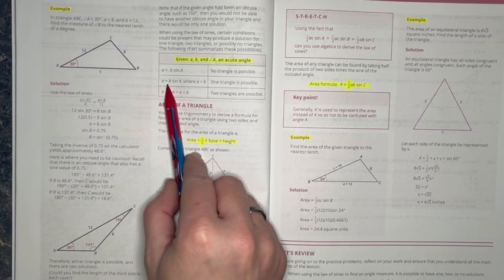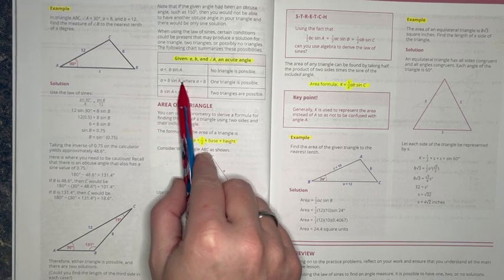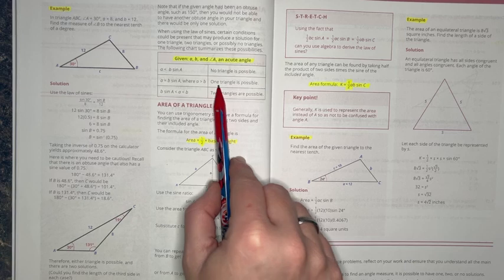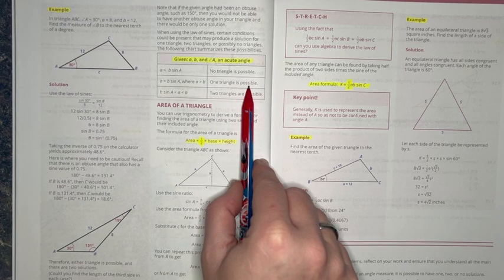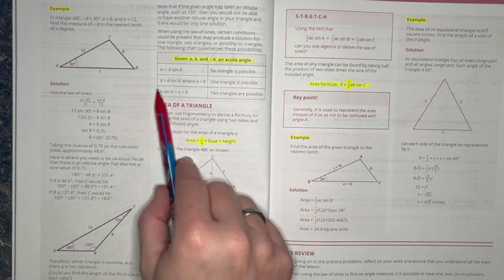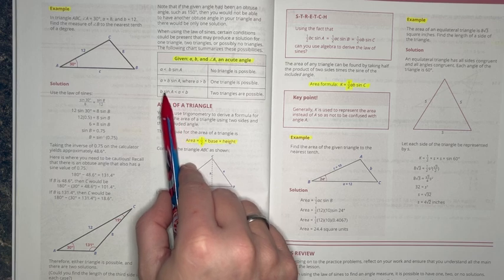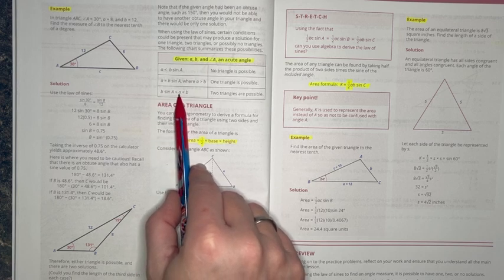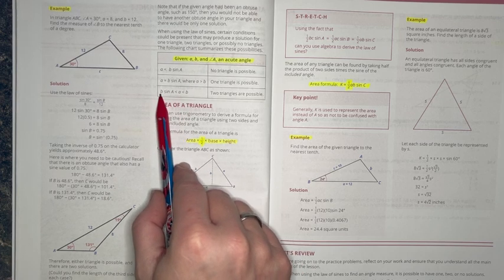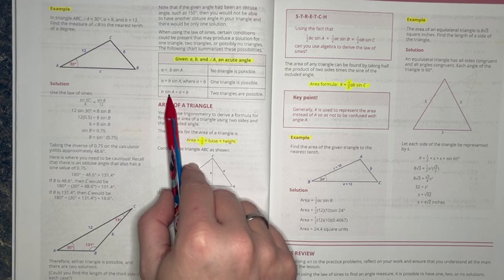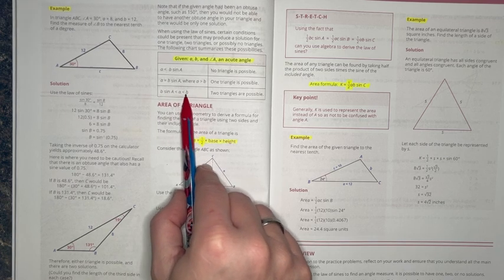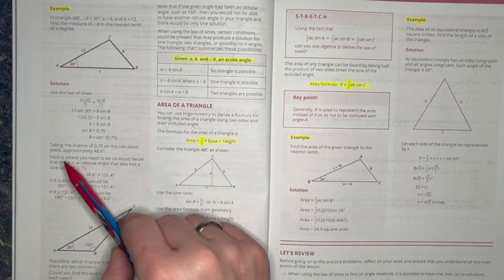If side A is equal to B times the sine of A, then one triangle is possible. And I'm not sure why they switched it around this time, but if side A is greater than B times the sine of A, and at the same time, I guess, less than B, then two triangles are possible.